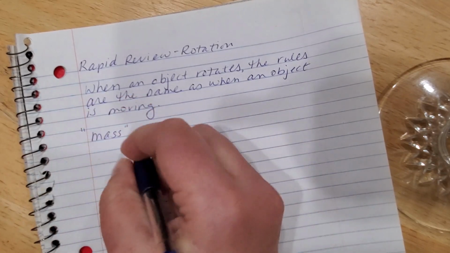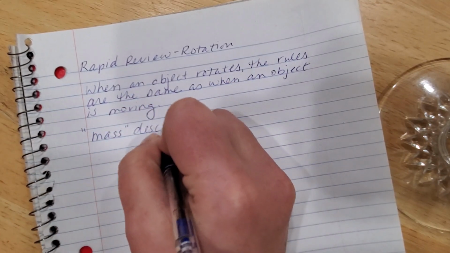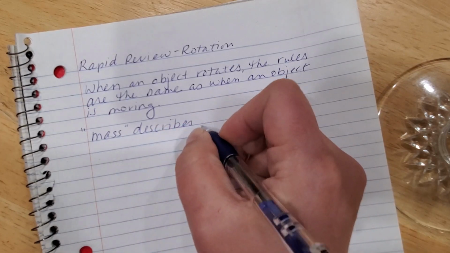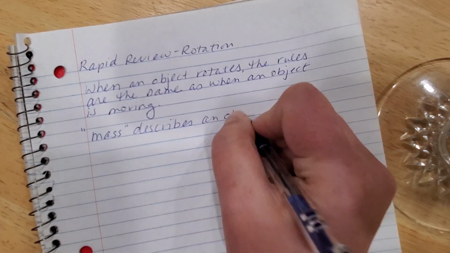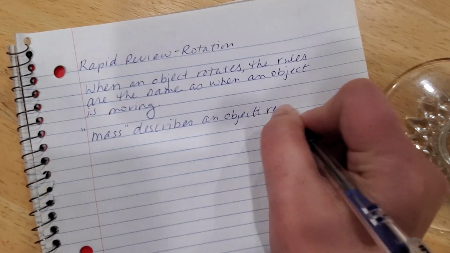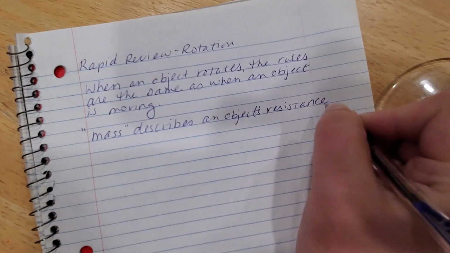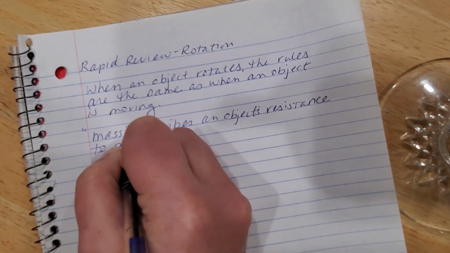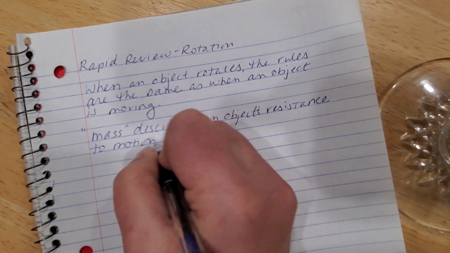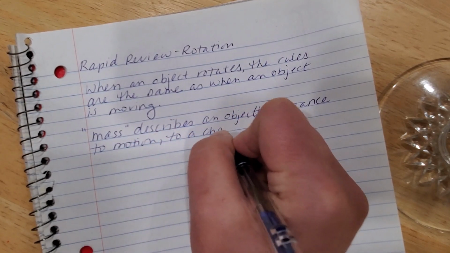We've talked a lot about mass, and mass describes an object's resistance to motion, to a change in speed.